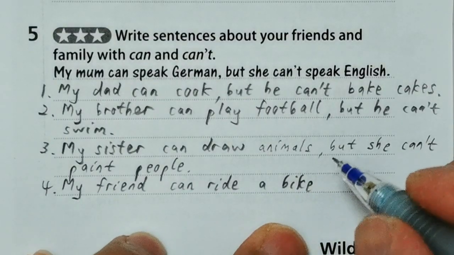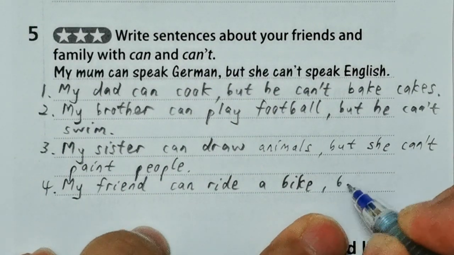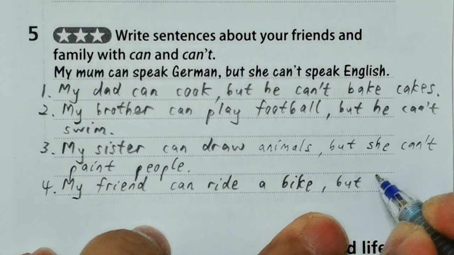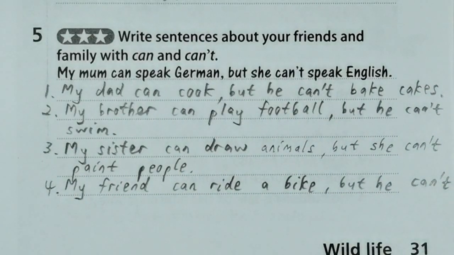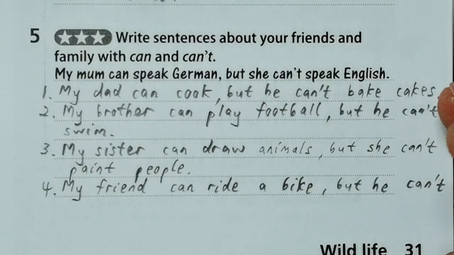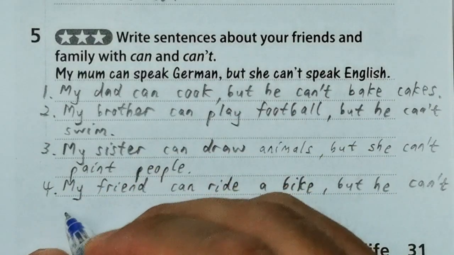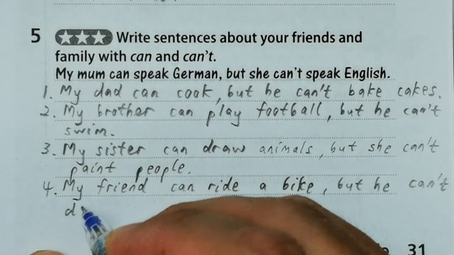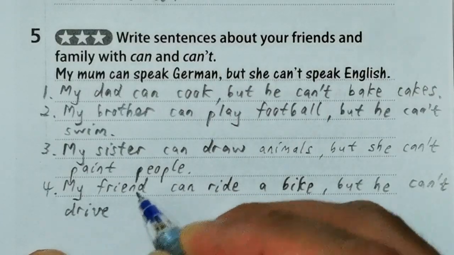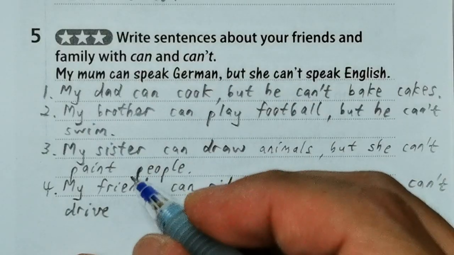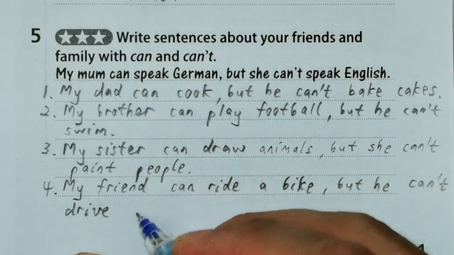But he can't maybe drive a car. Maybe your friend is underage again. Drive a car, he has to have a driving license.